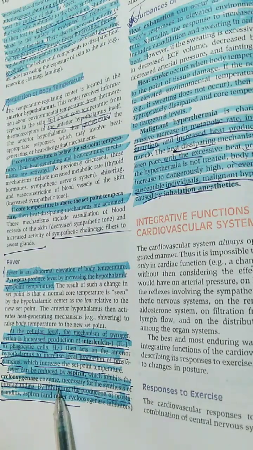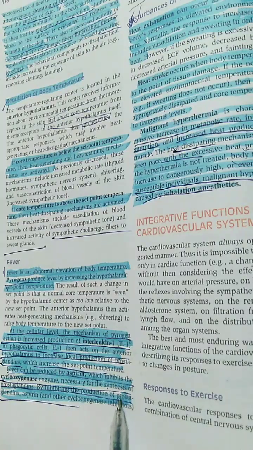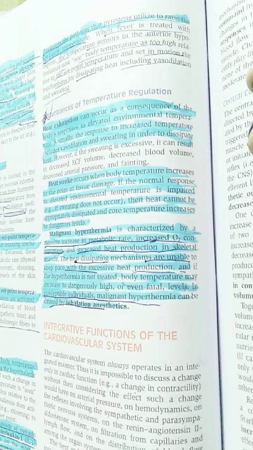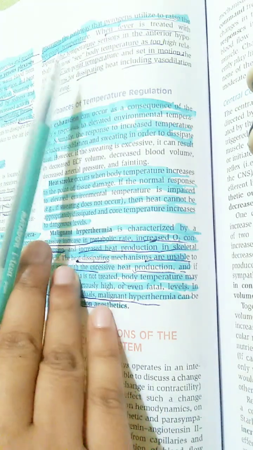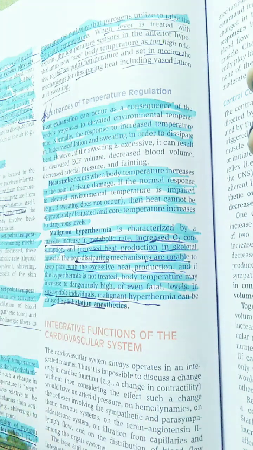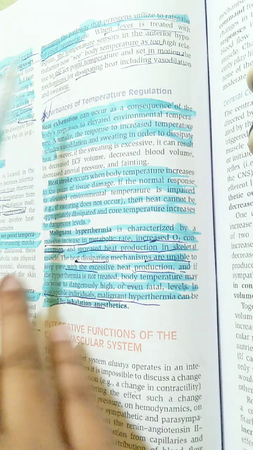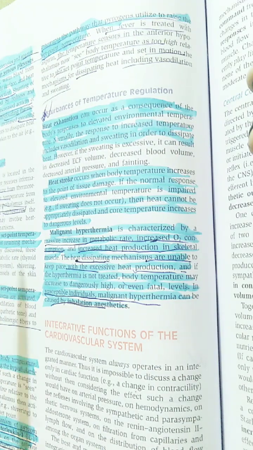By inhibiting the production of prostaglandins, aspirin and other cyclooxygenase inhibitors interrupt the pathway that pyrogens utilize to raise the set point of temperature. So when fever is treated with aspirin, the temperature sensor in the anterior hypothalamus now sees body temperature is too high relative to the set point and sets in motion the mechanisms for dissipating heat, including vasodilation and sweating.